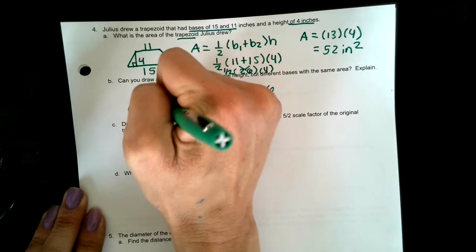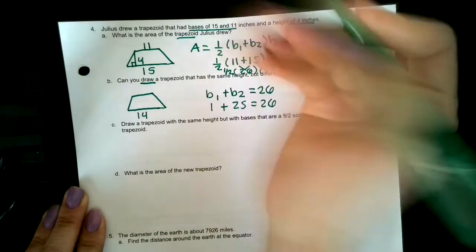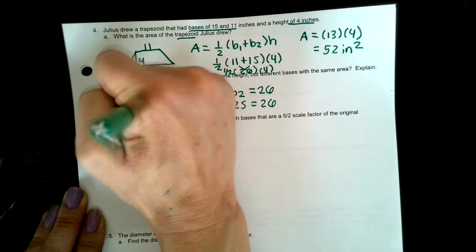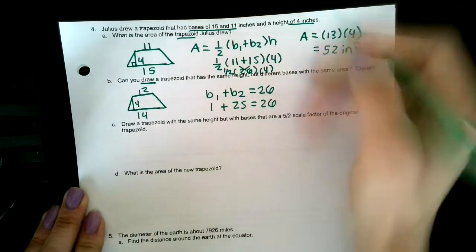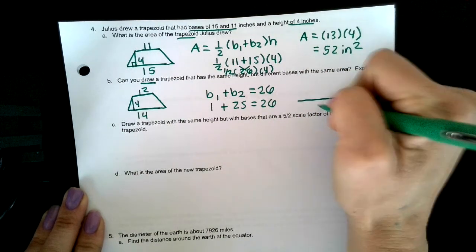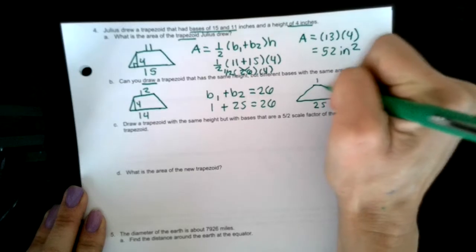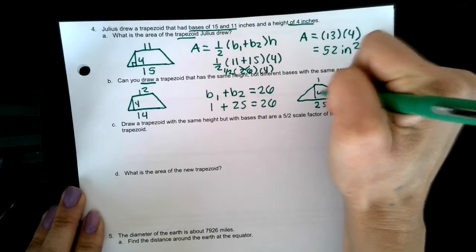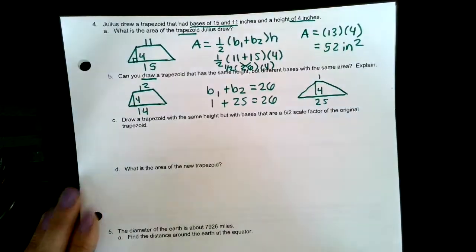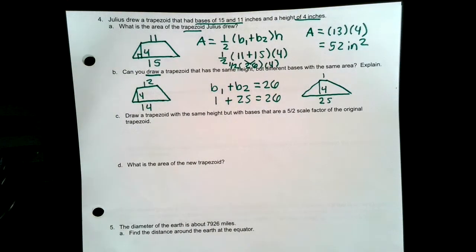I'll draw a picture for you guys because it does say, can you draw a trapezoid? You could have used 25 and 1, which would be a little bit longer. It'd be a really, really short one up there like that. Same height though, same height of 4. So there's a lot of different versions that you can do for that problem.